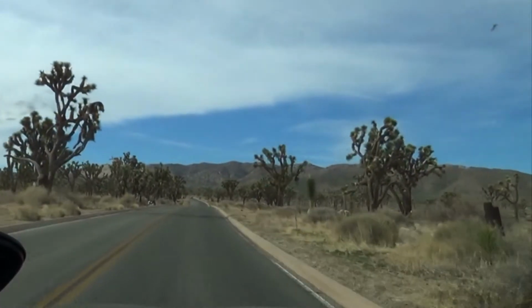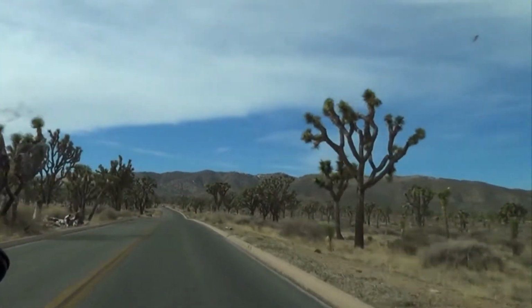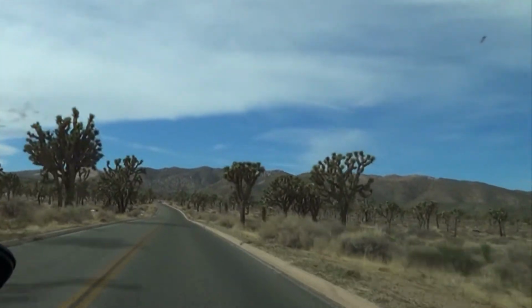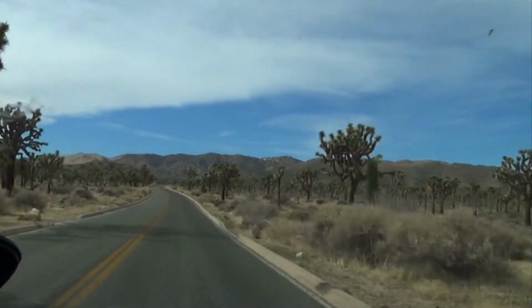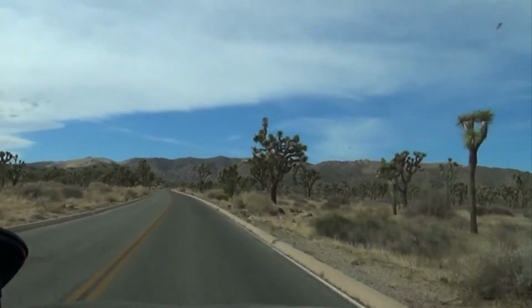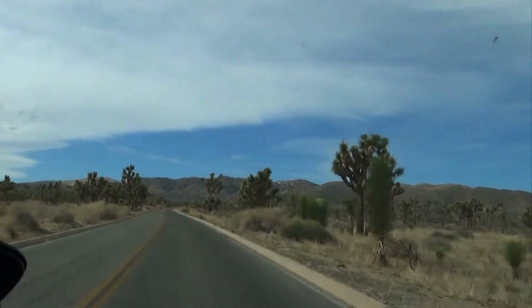Some of these Joshua trees are 1,000 years old. The road narrows, and some of them are actually leaning over the road. They're a big bush.